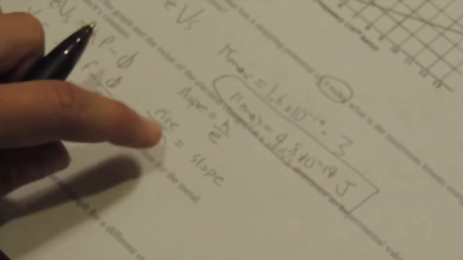Say what you want to do. So then you're going to write slope equals H over E. Make sure to also write that rise over run equals slope as well. That will get you some well-needed points. You're really going to need to write that on every single problem to get the 2 points that you're striving for.